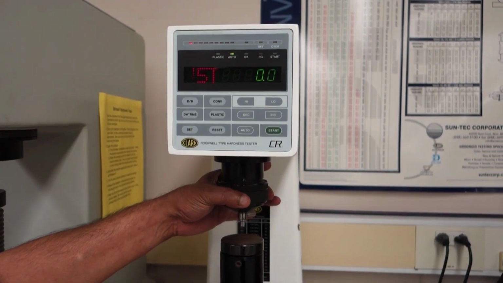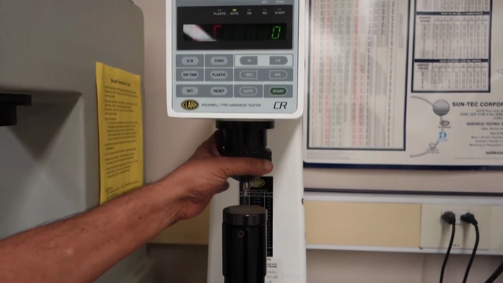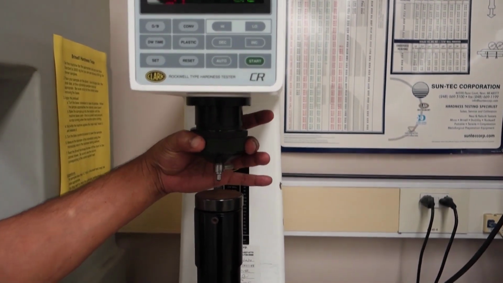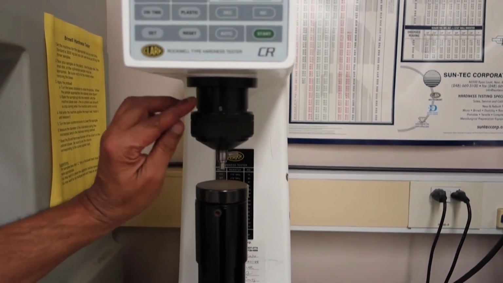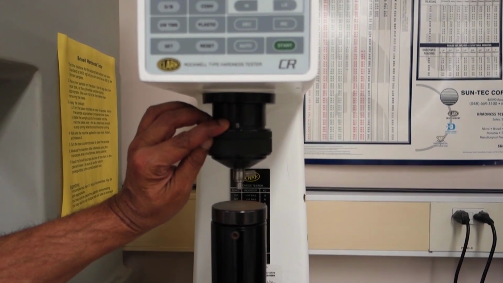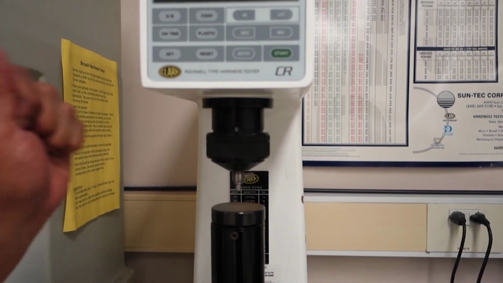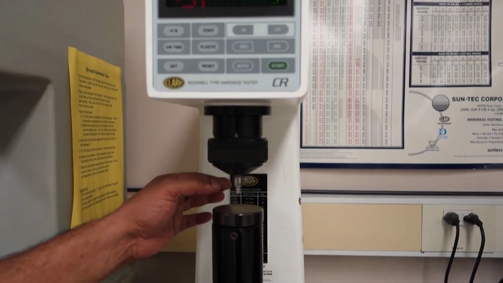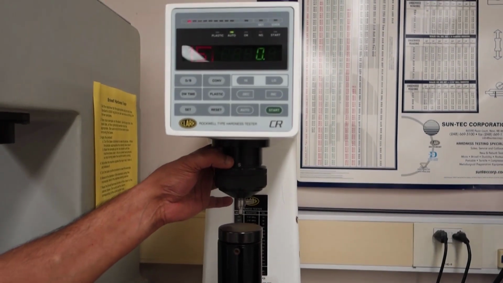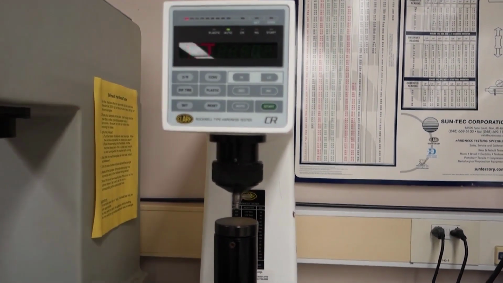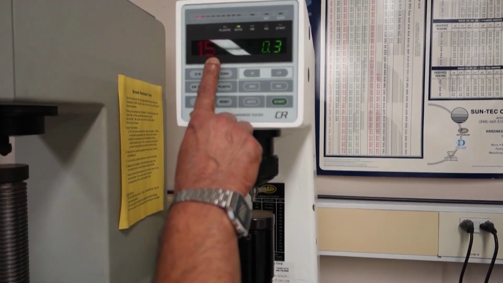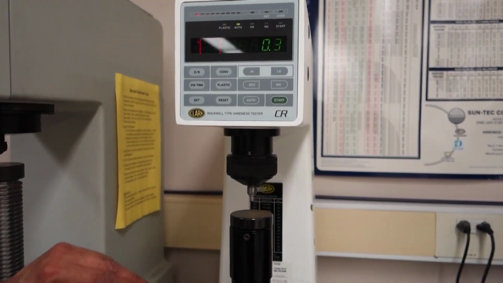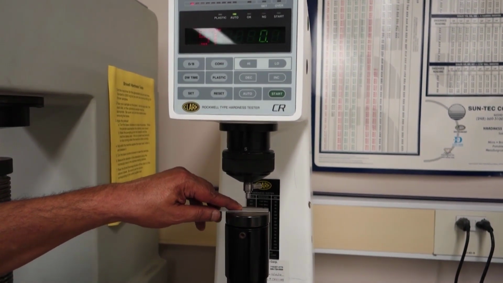Also, I want my minor load to be 3 kgs, so I rotate this holder, which is a dial, and this shows S here for superficial scale. So I am all ready to go. I have the right indenter, I have the right minor load, I have the right major load, I have the right scale on it, and I'm ready to make a hardness measurement.